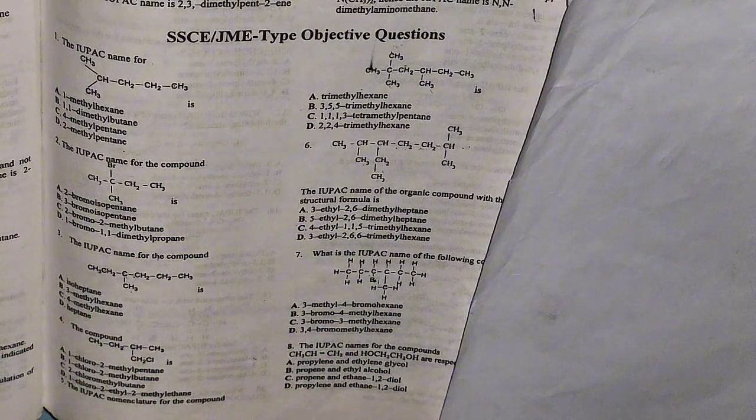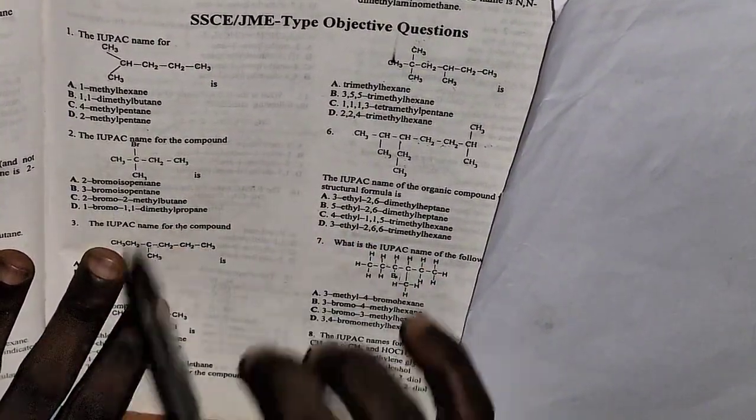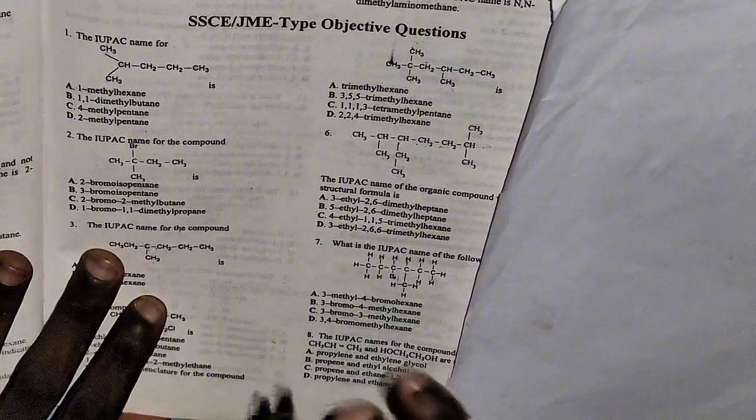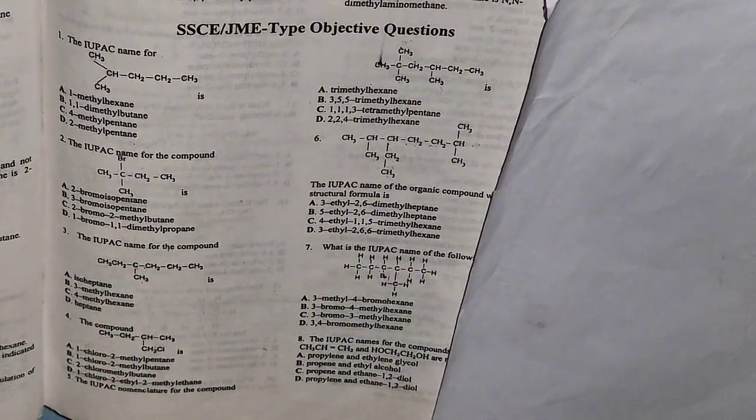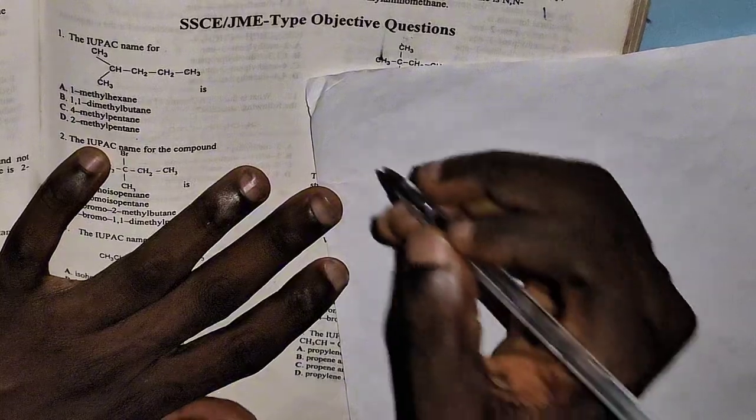I'm going to show you a simple way to name organic compounds in chemistry. Now, looking at the first one here, we're asked to give the IUPAC name of this structure. The structure is given. To name an organic compound, first of all, please take note of the following steps.